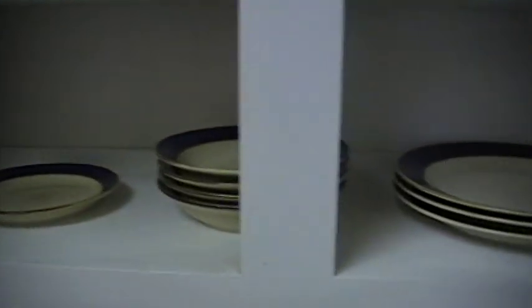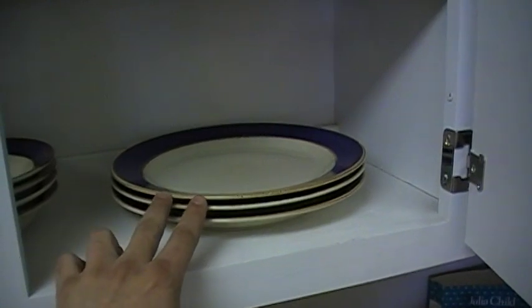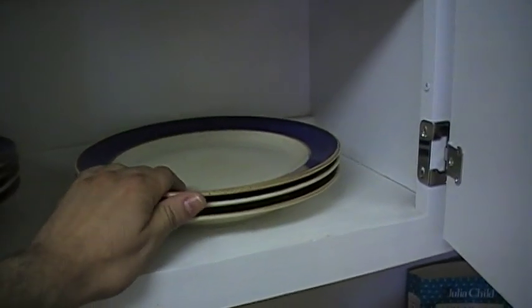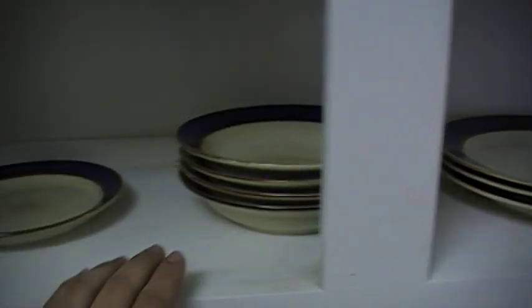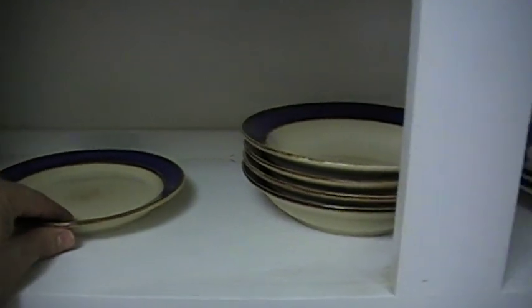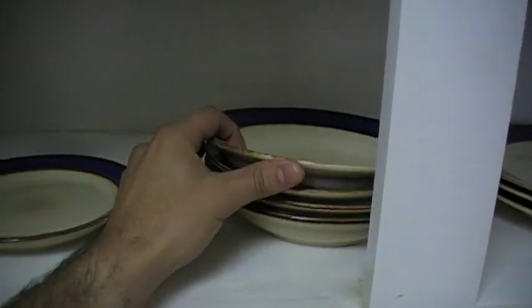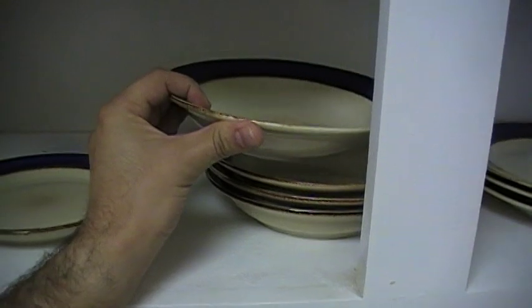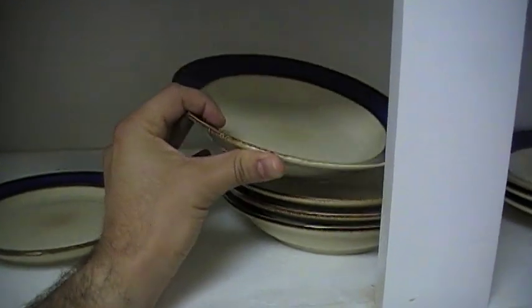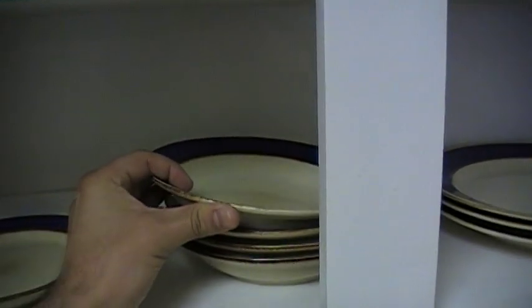Alright, let's go above to this cabinet and talk about dishes. All of these here are dishes. We have one plate here, several plates, and then I have a little plate. And then on this one, this is a salad bowl. It's only 1 inch deep. So in here, I serve salad.